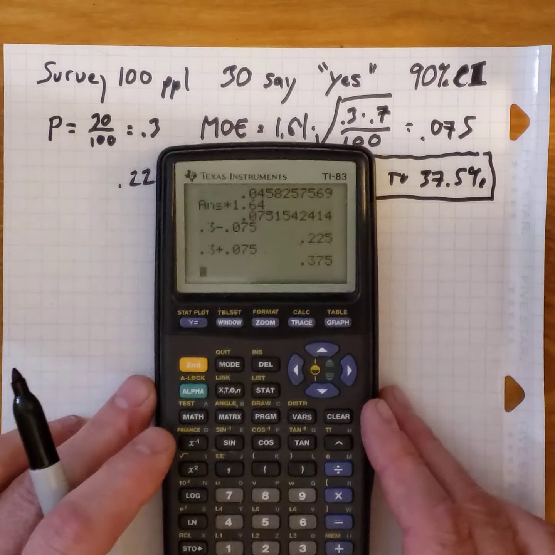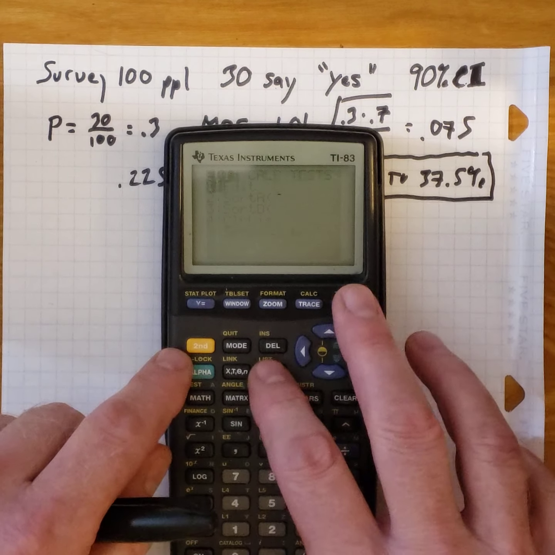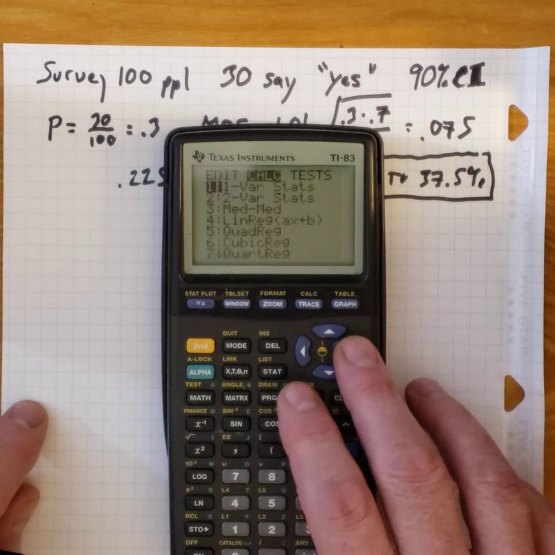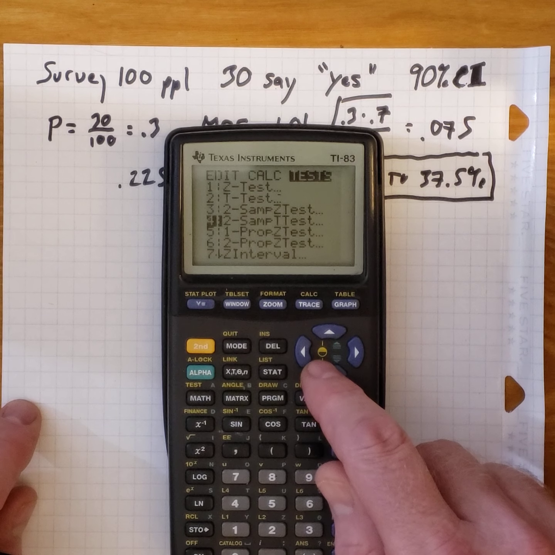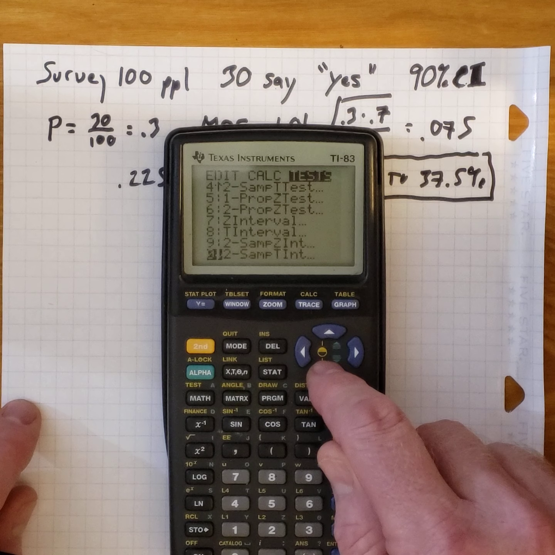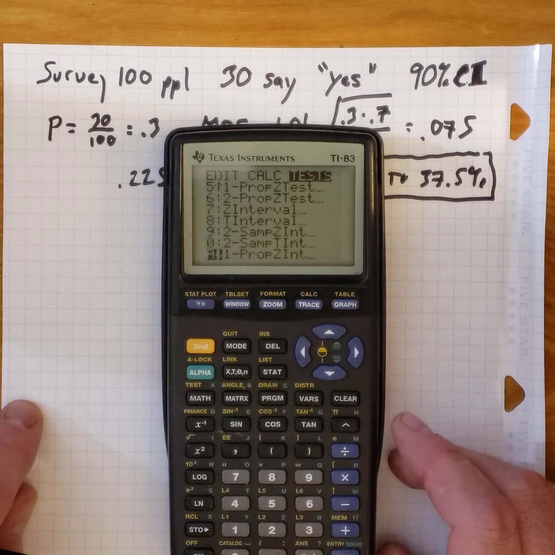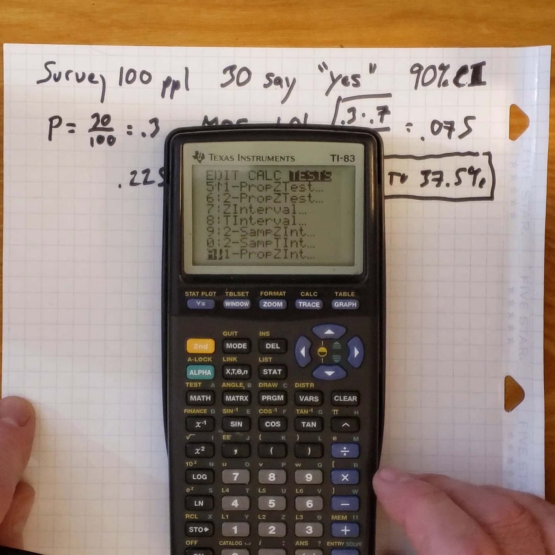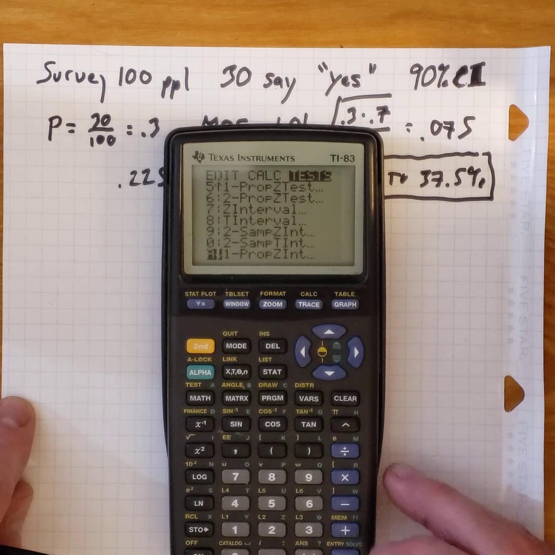Now, to do that in the calculator, we would go to Stat, over to Test, and then down to 1-PropZInt. So one proportion z interval. Remember, we don't ever use a t interval for this.